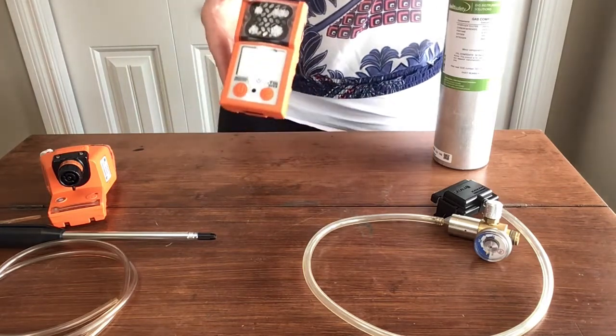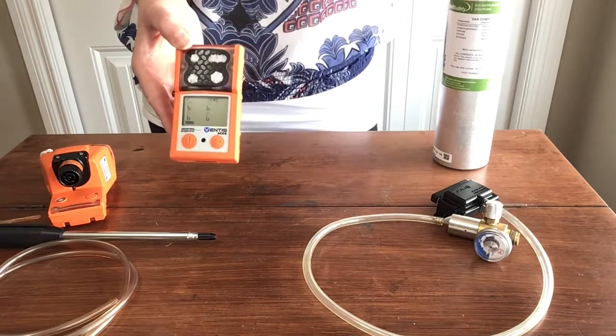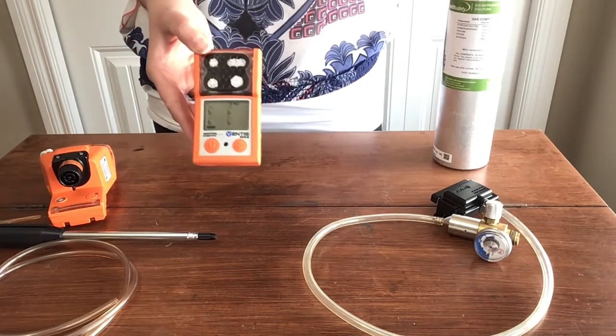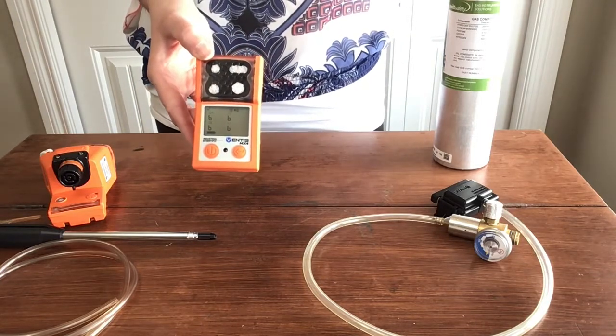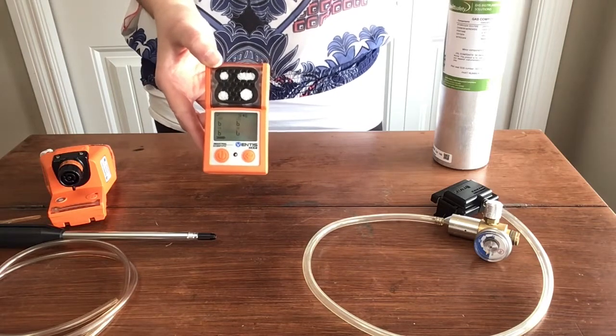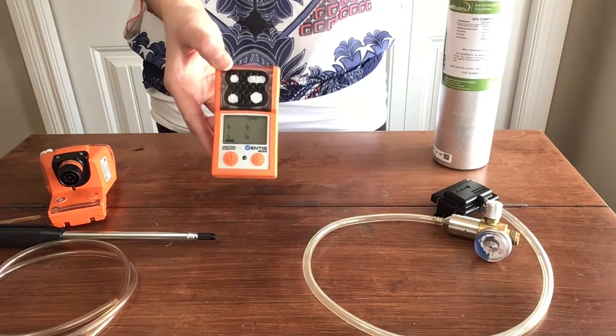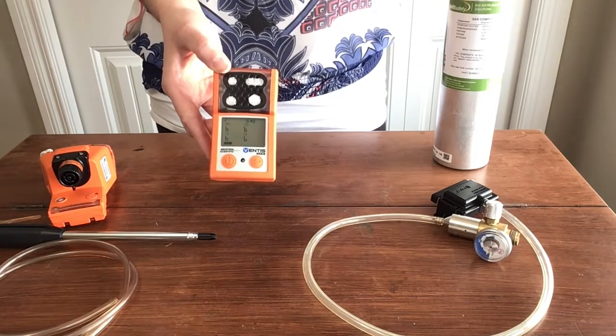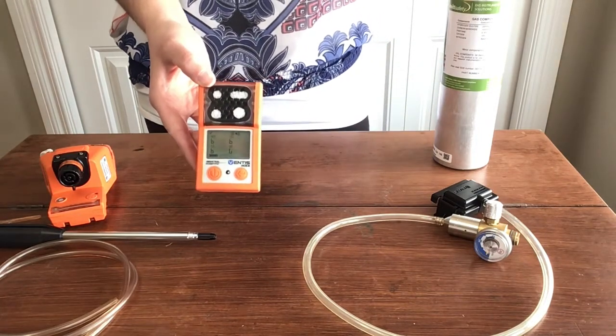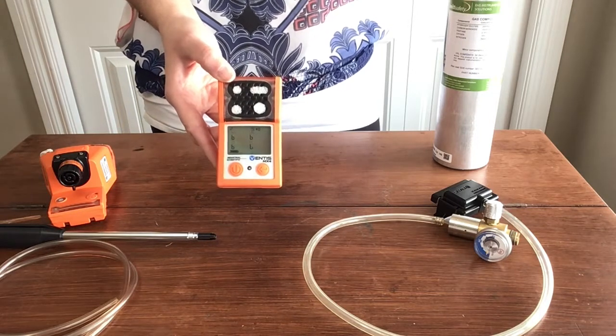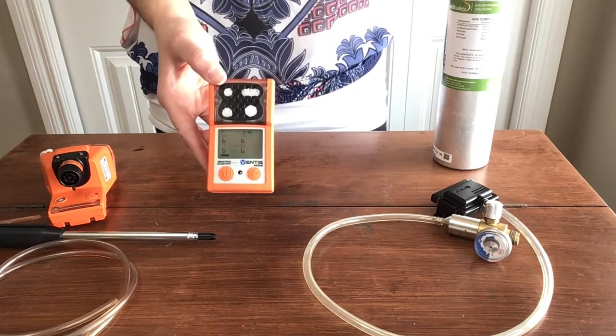So to do a monthly calibration, you can do one of two things. Easiest is if you have a docking station, you put this in your docking station, you close your docking station, and it goes through the calibration process itself. Okay, it does that automatically. We don't have a docking station right here, so we're going to go through this manually so that you understand how to do a manual calibration.